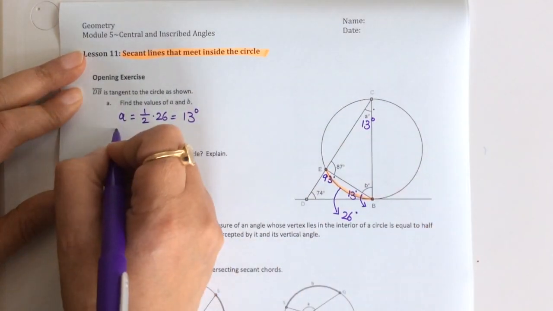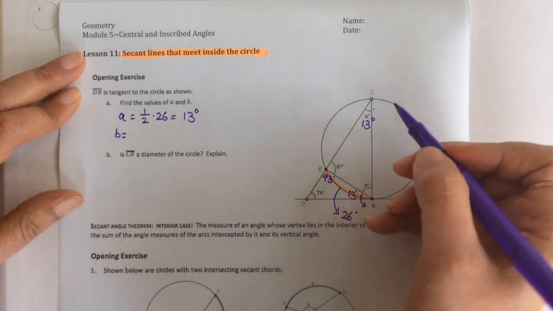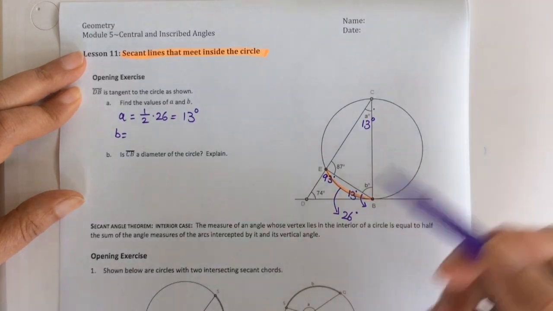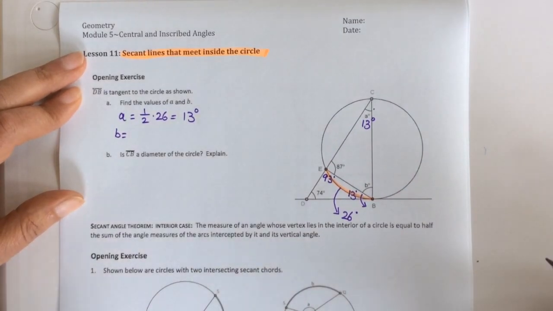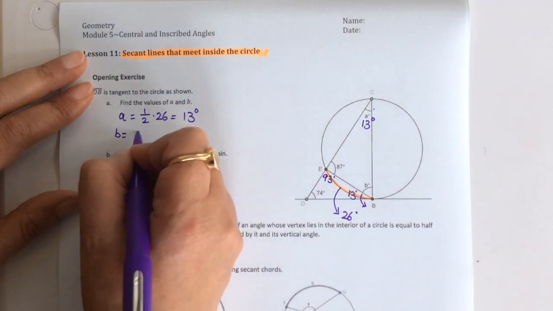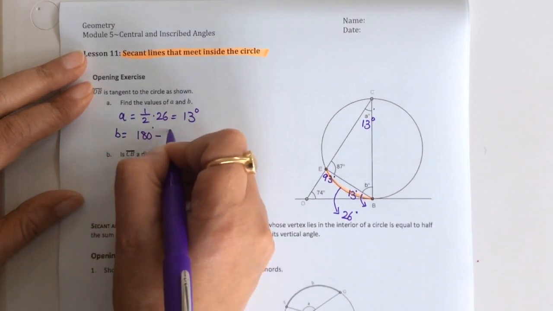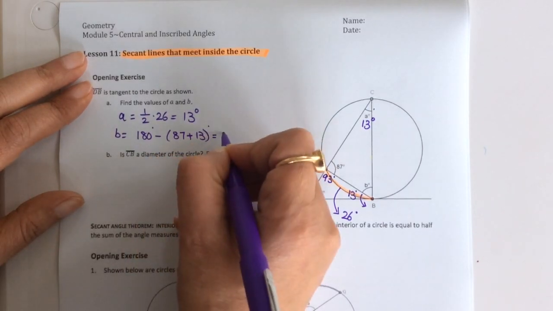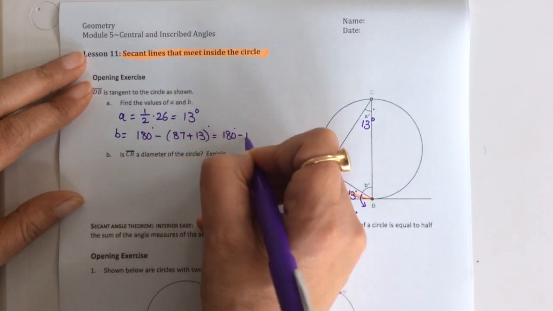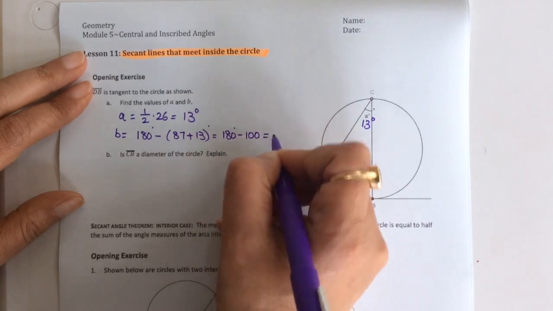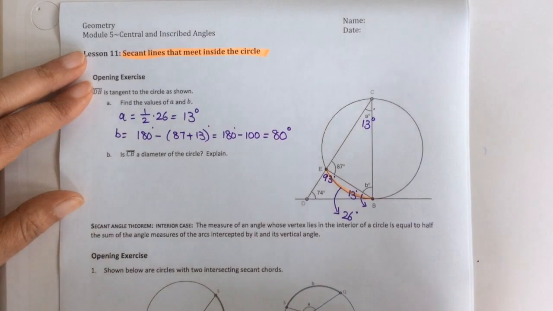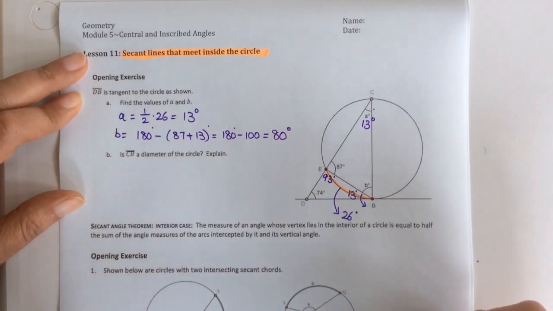So then B, again, I can look at the triangle BCE, and the sum of angles of that triangle is going to be 180 degrees. So that tells me that B will be 180 minus 87 plus 13, or 180 minus 100. So angle B is going to be 80 degrees. Okay.